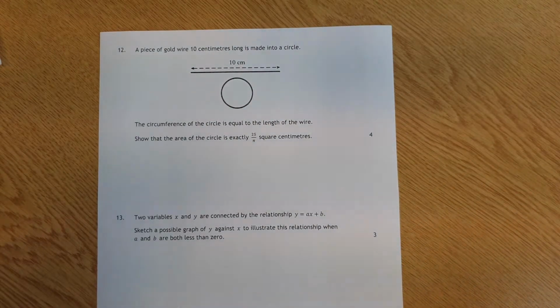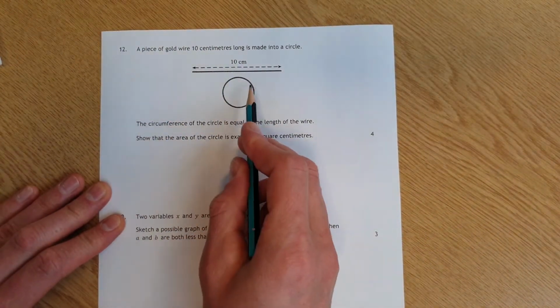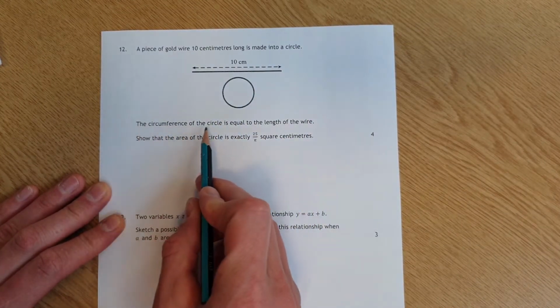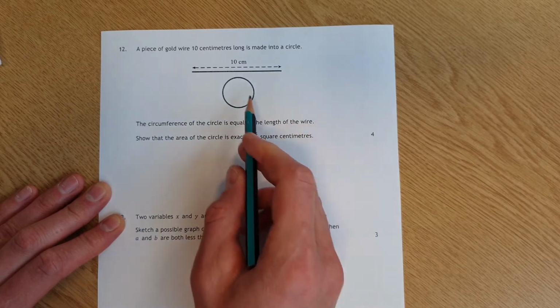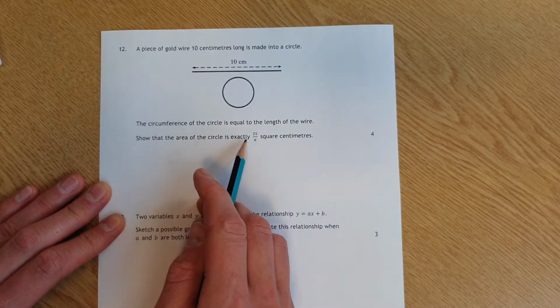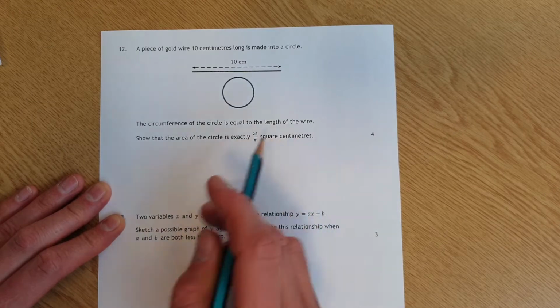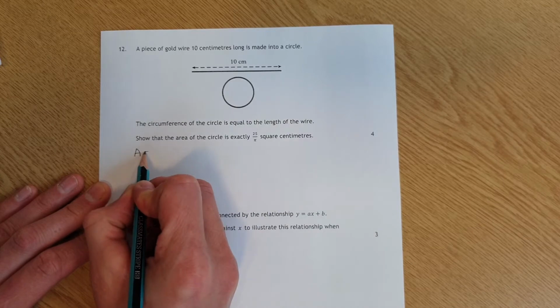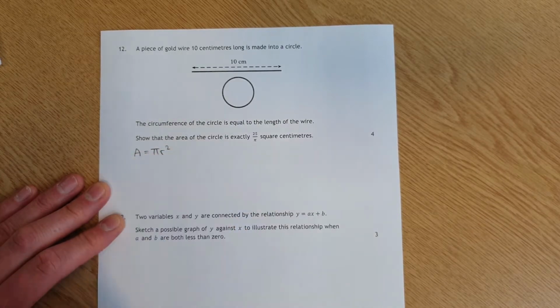Question 12. We've got a piece of gold wire which is 10 centimetres long. It's made into a circle. The circumference of the circle is equal to the length of the wire, so we know the circumference is 10 centimetres. We've got to show the area of the circle is exactly 25 over pi square centimetres. Well, for the area of a circle, area equals pi r squared. Now we don't know what the radius is, so we're going to have to work that out first before we can work out what the area is.